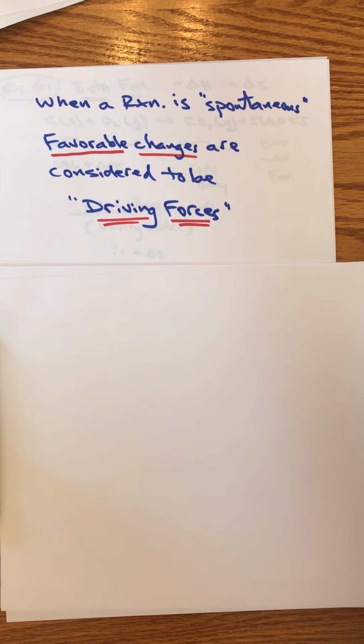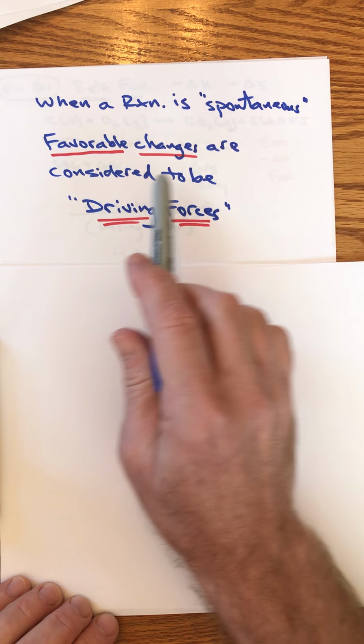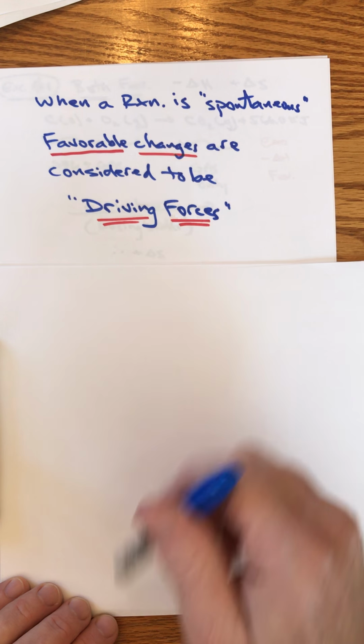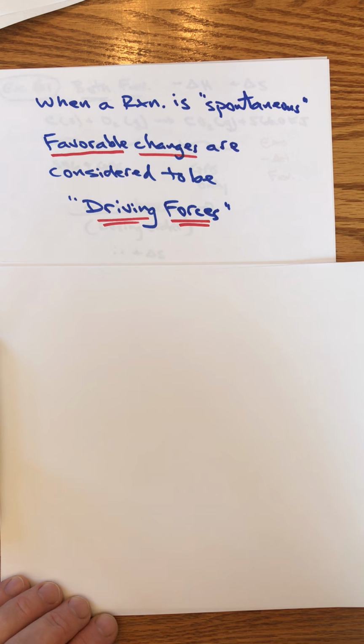When you have a reaction that is spontaneous, whatever was favorable, whether it be delta H or delta S, that's considered a driving force. So I'm going to pause the video here. Actually, I'm going to start a new video, and we're going to go over the 4 possible scenarios. I'll do a video for each of them. So stay tuned. Go to the next.